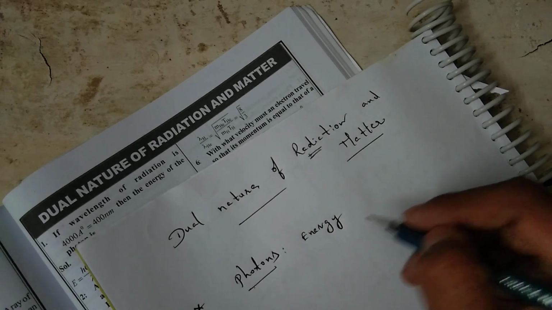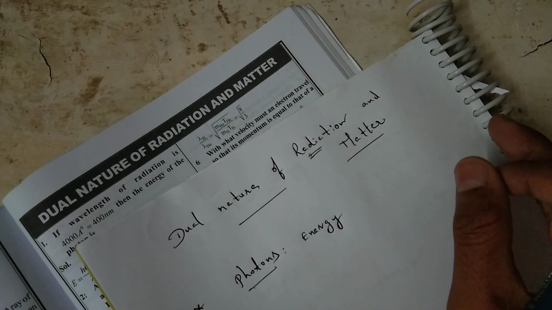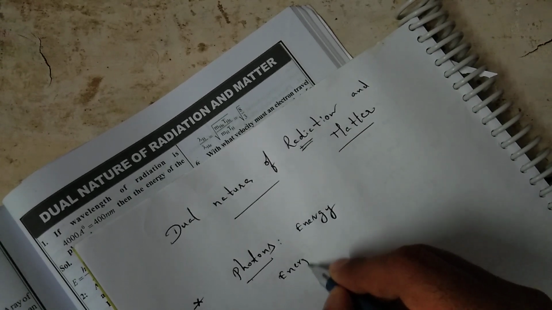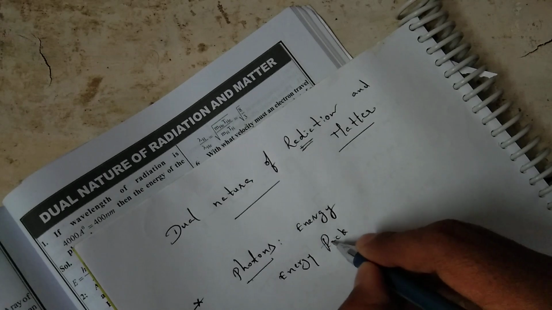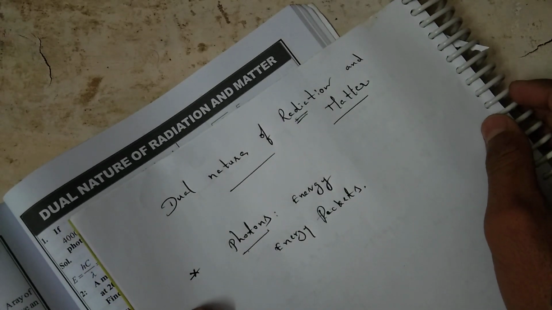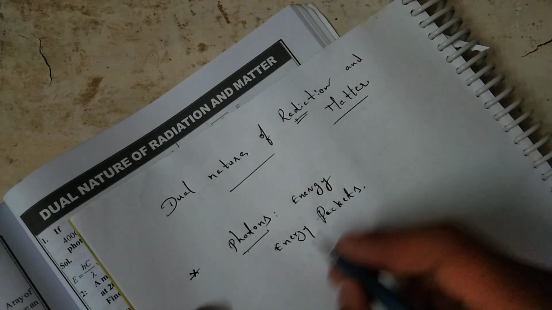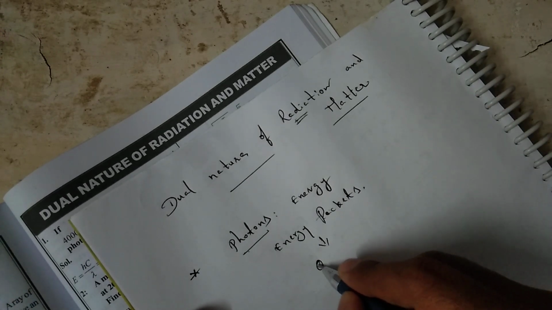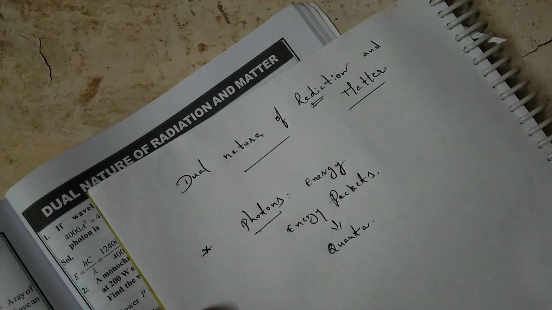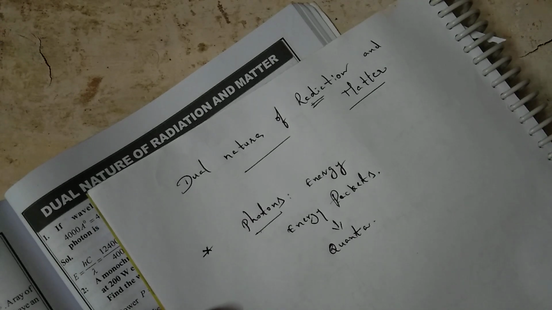The energy is carried by the photons in energy packets. Now what is the name of that energy packet? That is quanta. And that's why this theory is called quantum theory, proposed by the scientist Planck.